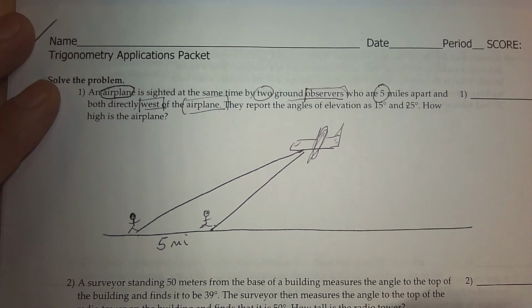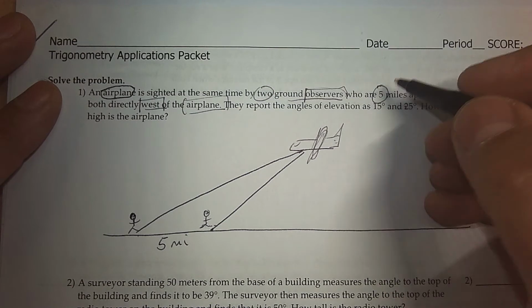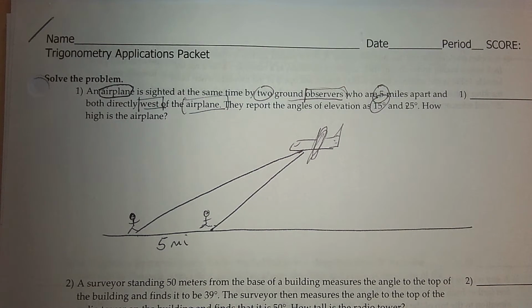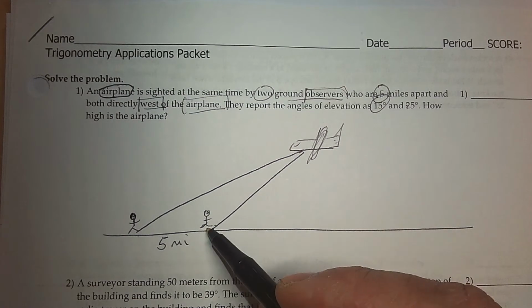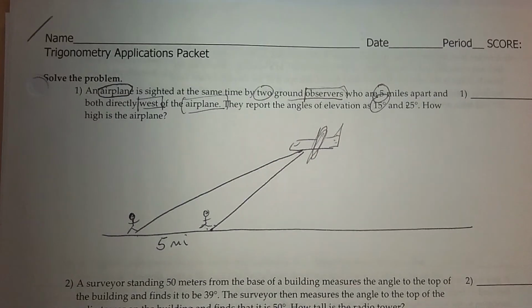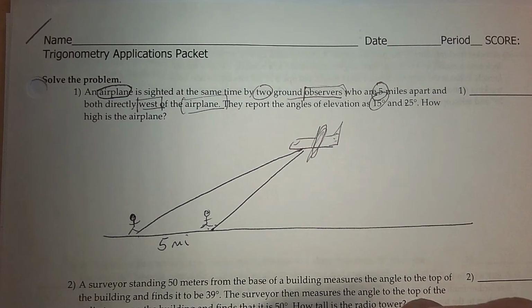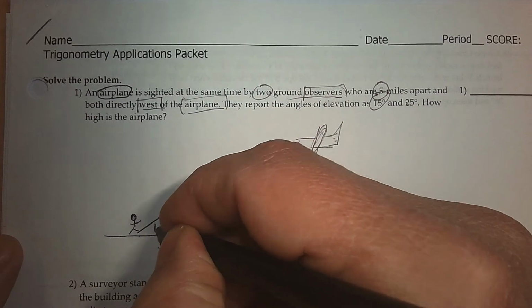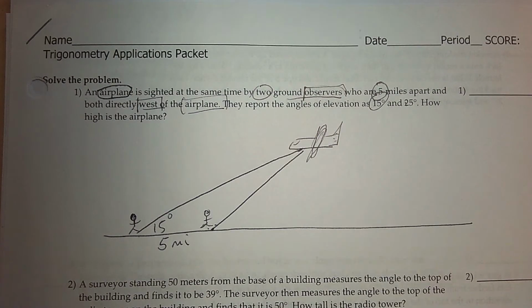Now, one is 15 degrees. I need you to use some common sense. The one closer to the plane or further away from the plane should be 15 degrees. Yeah, further away one. The closer you are looking up, it would be a bigger angle, correct?